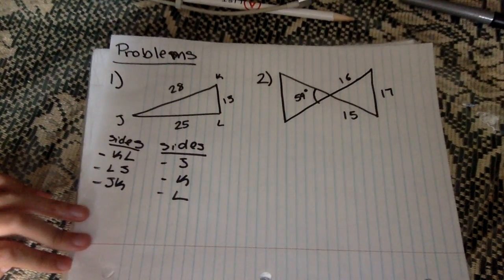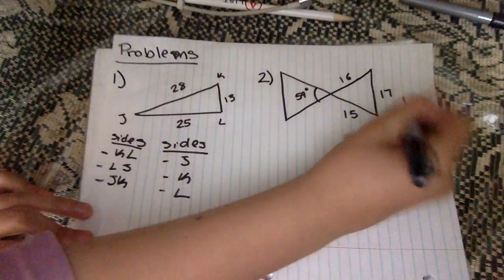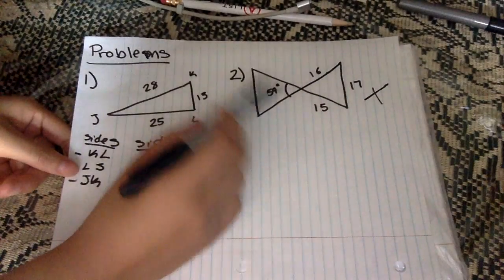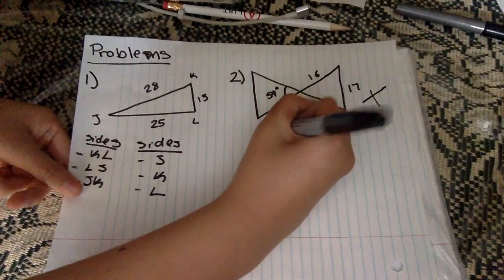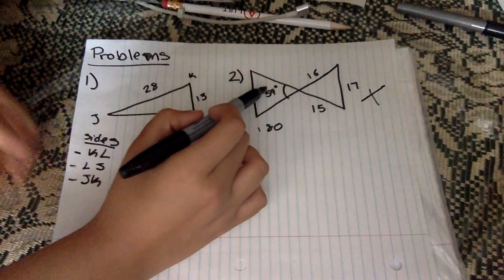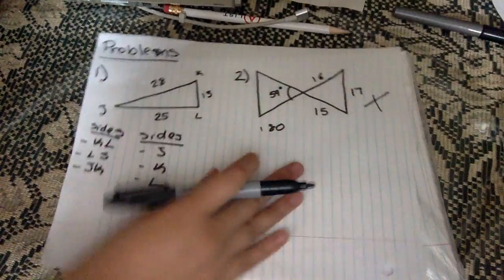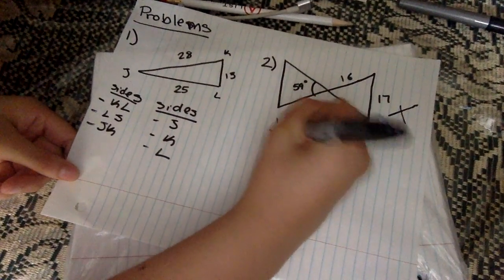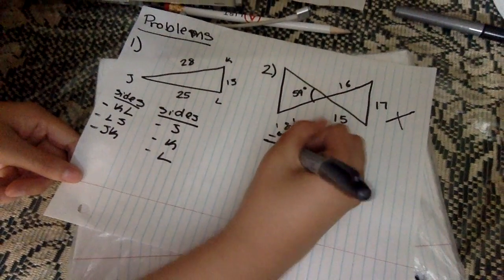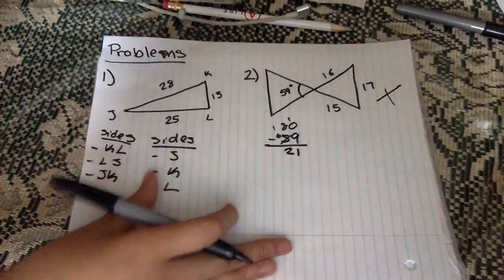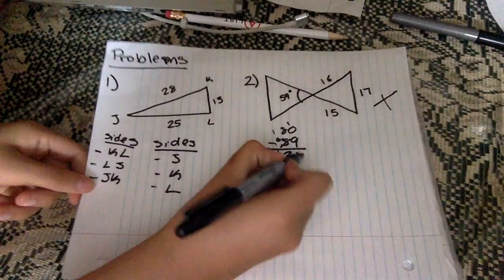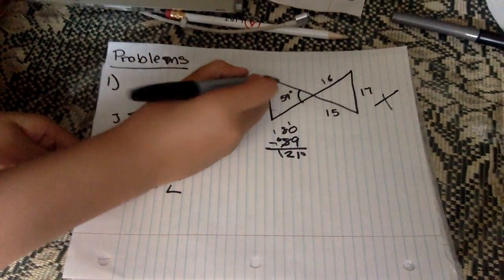Now for number 2, this problem is wrong, and we have to find out why. So in a triangle, there is 180 degrees, correct? So this angle is 59 degrees. 180 minus 59 is 121, so 121 degrees would be the addition of this angle and this angle.